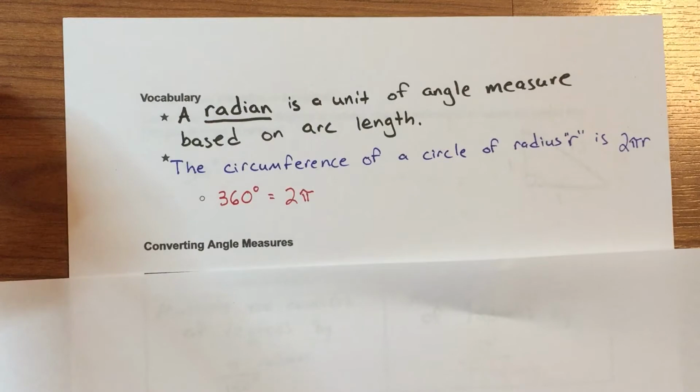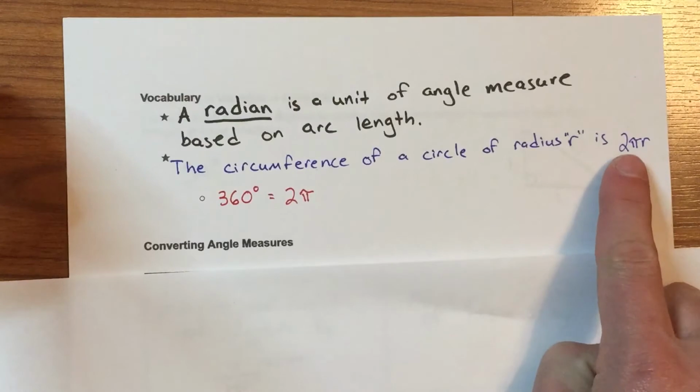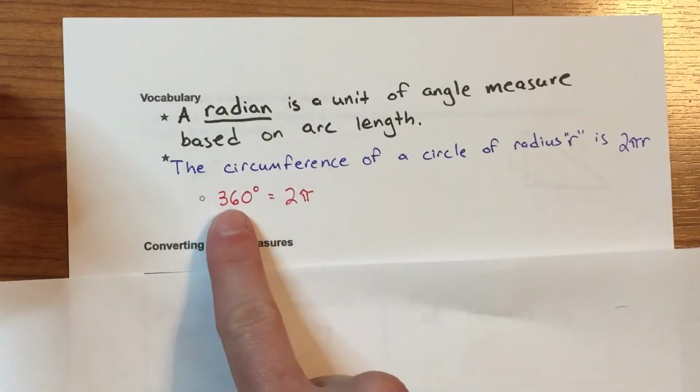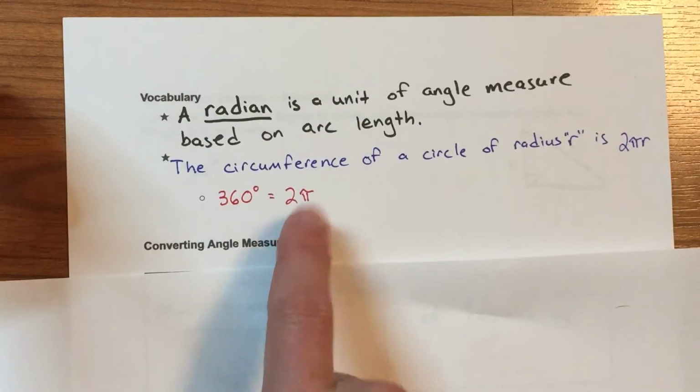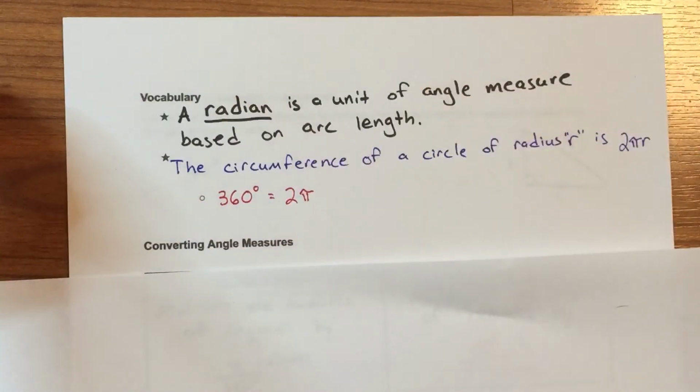Another important part we want to remember is that the circumference formula is 2 pi r, where r just represents the radius, right? So that's how we find the circumference. That's the distance around a circle, 2 pi r. Well, look right below. See that 2 pi part? Well, 360 degrees is equal to 2 pi. So the distance around a circle is 360 degrees. In terms of radians, the distance around a circle is 2 pi radians.